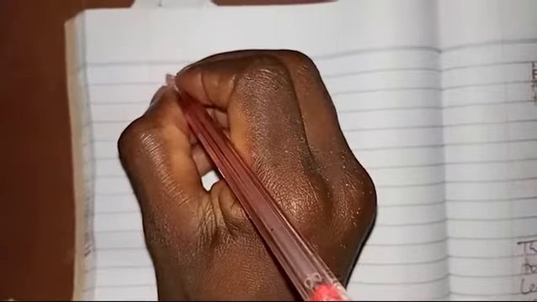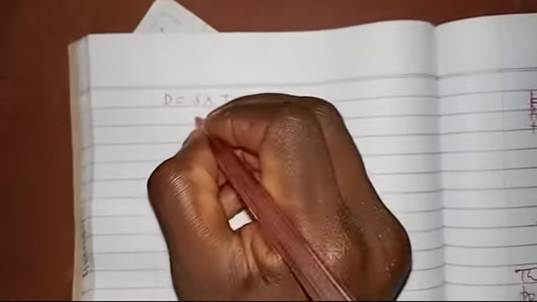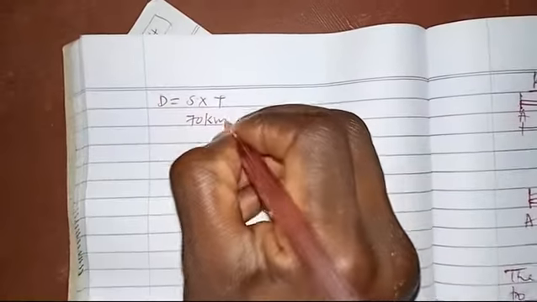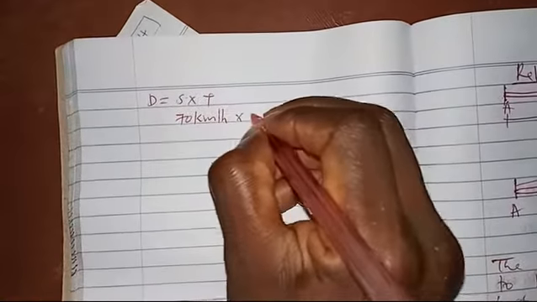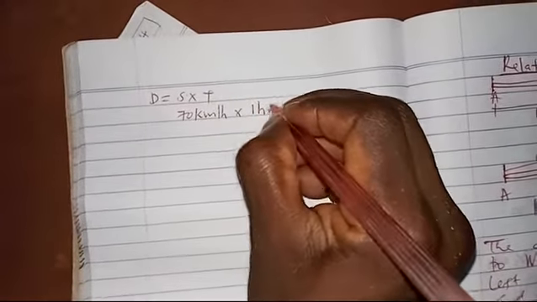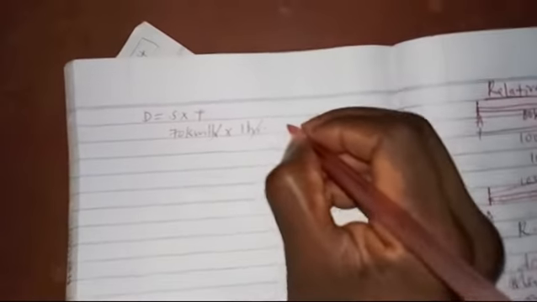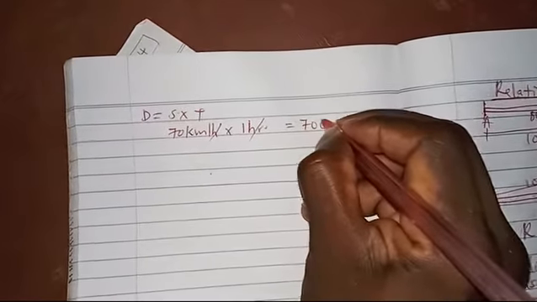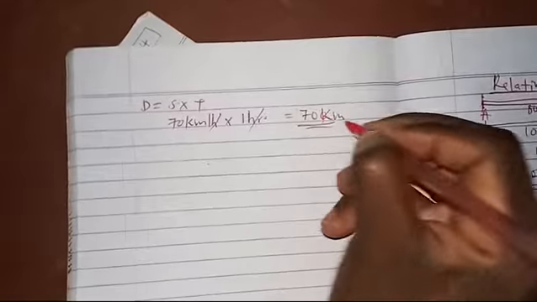We've said that distance is given by speed multiplied by time, and the speed was 70 kilometers per hour. Then you multiply by 1 hour, so the hours cancel, and it has already traveled 70 kilometers.